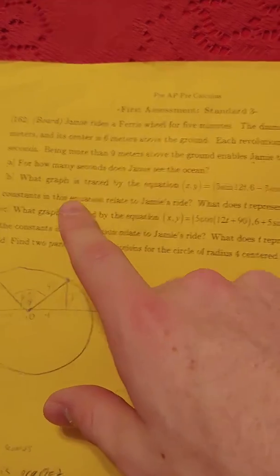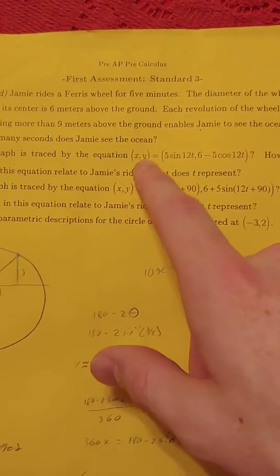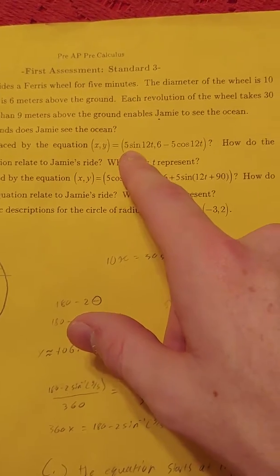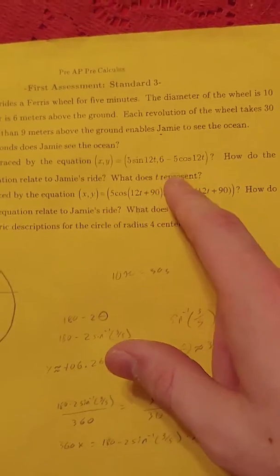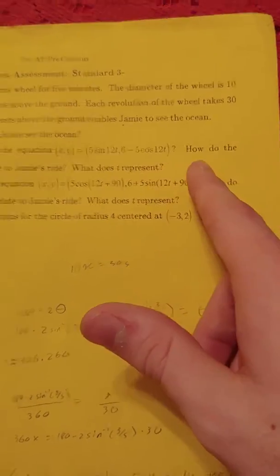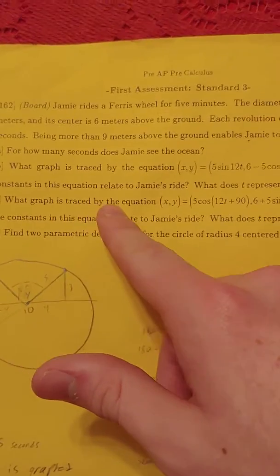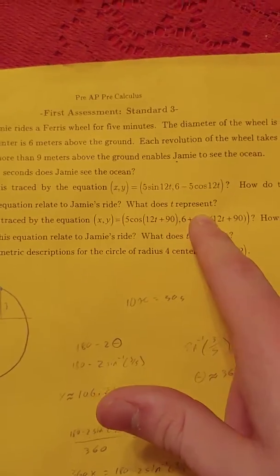For part B, we're asked what graph is traced by the equation (x, y) = (5 sin 12t, 6 − 5 cos 12t). How do the constants of this equation relate to Jamie's ride, and what does t represent?